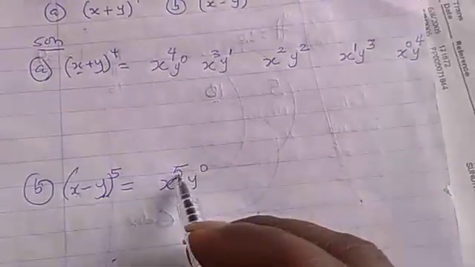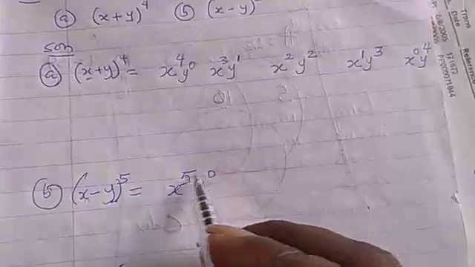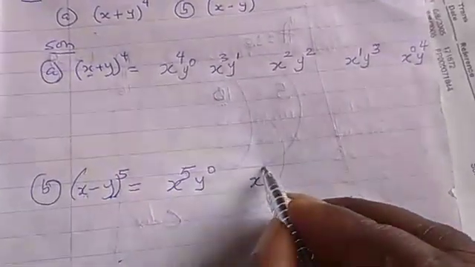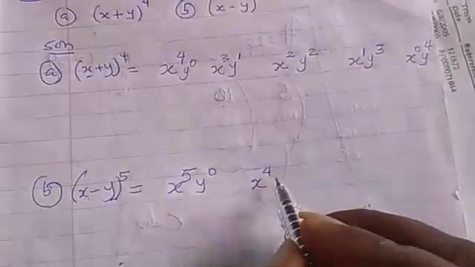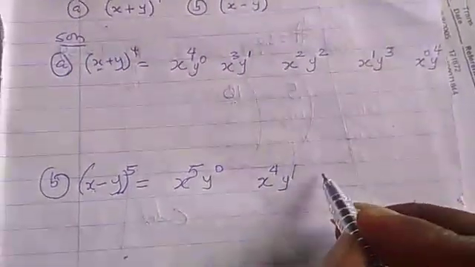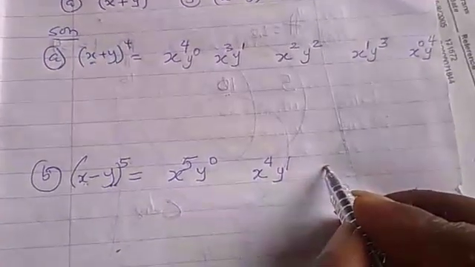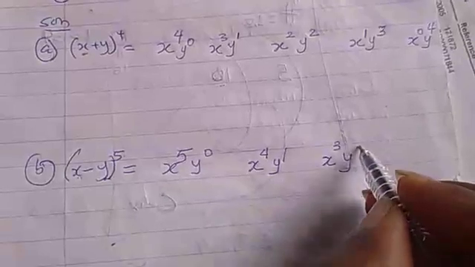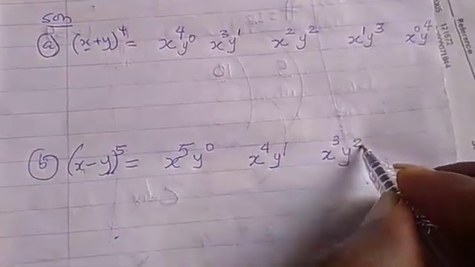After that, this one will now be reducing, this will be increasing. The next one will have s raised to power 4, and this 0 will increase by 1. The next one will have s raised to power 3, and this one will increase by 1, that is 2.